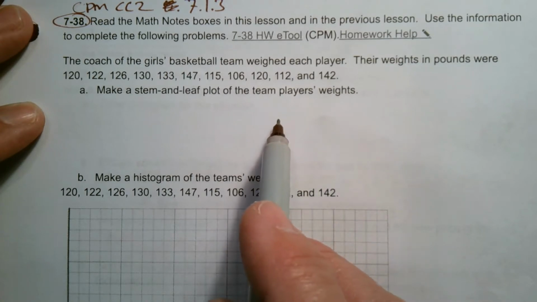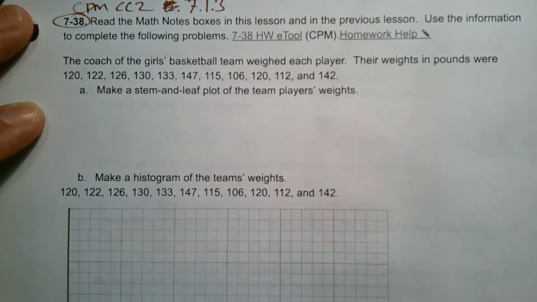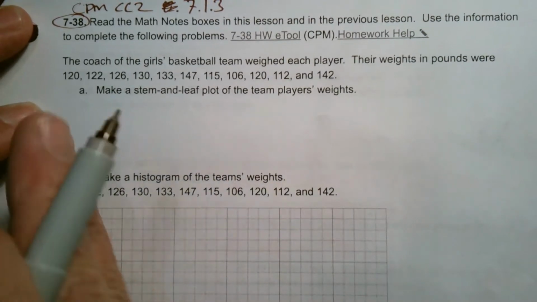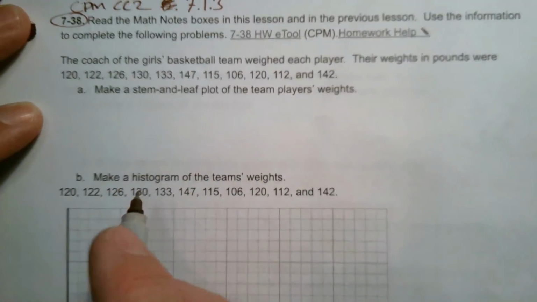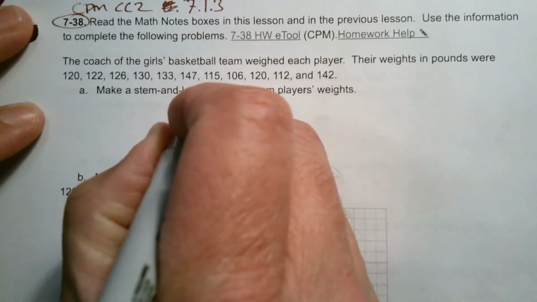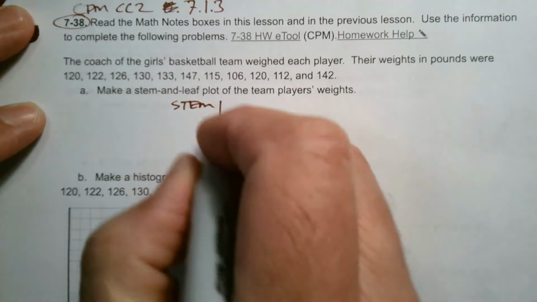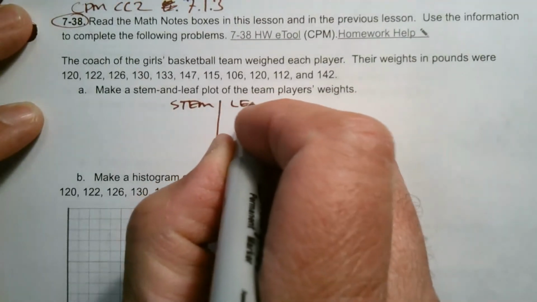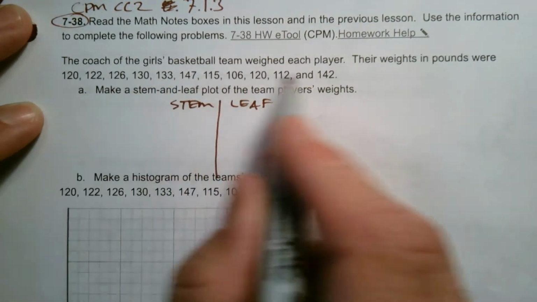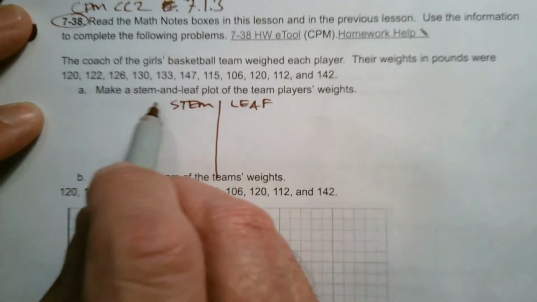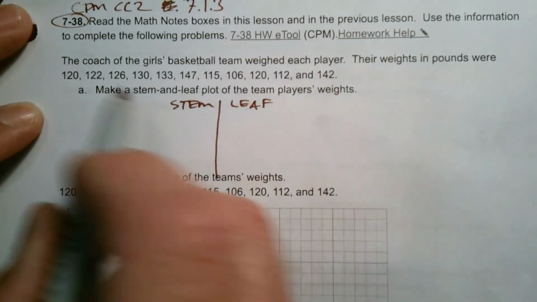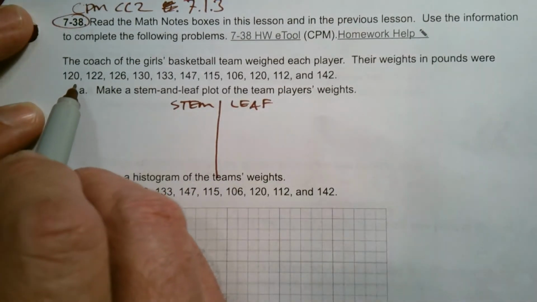Now, remember, a stem and leaf plot is taking your numbers and putting them in a systematic order. There's always a stem on one side, and there's always the leaf on the other side. In this case the leaf is going to be our ones place, and your stem is your tens or hundreds, so we'll use tens as our place value. And we do it in order.